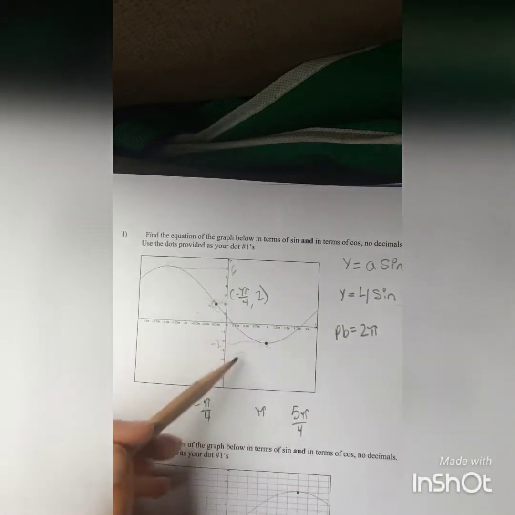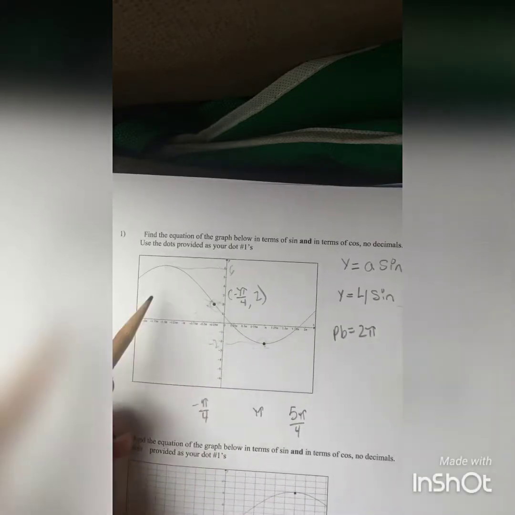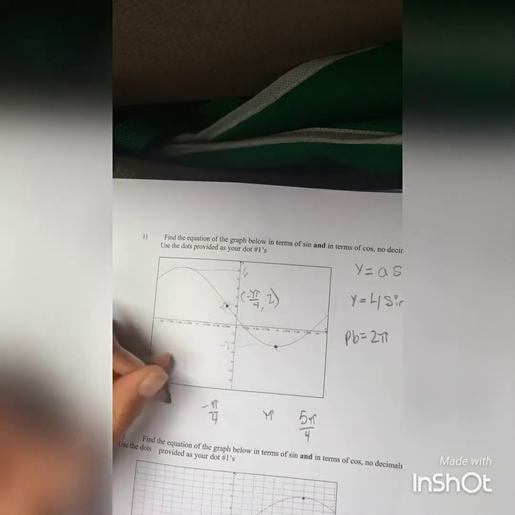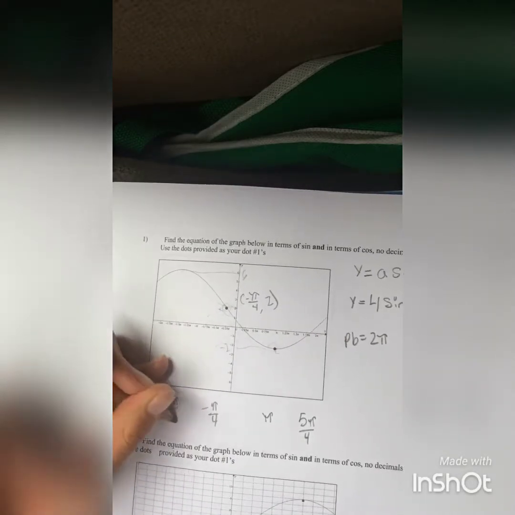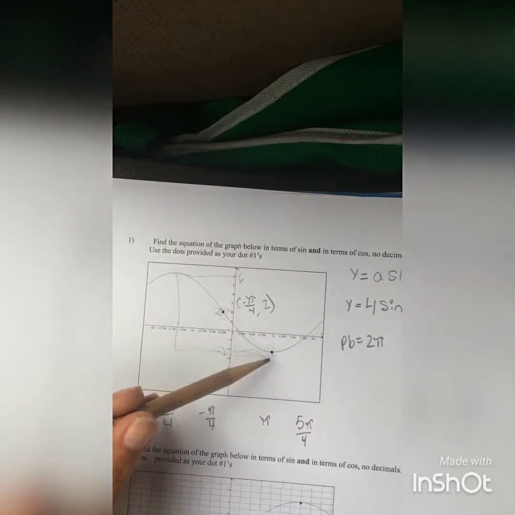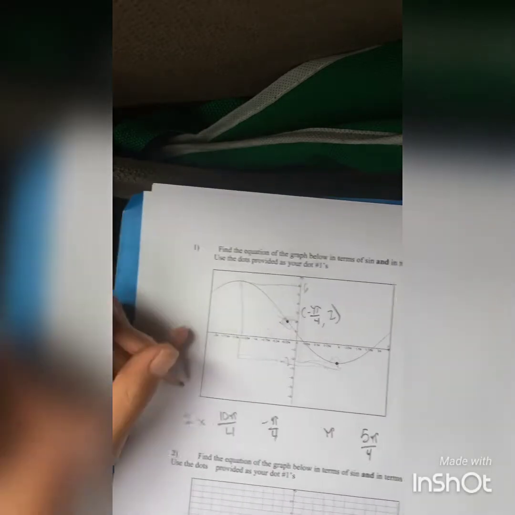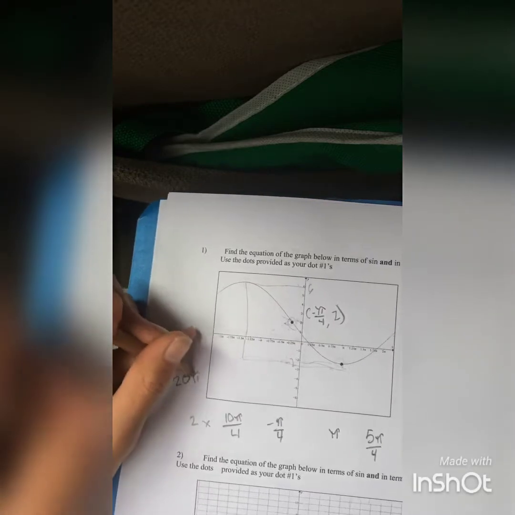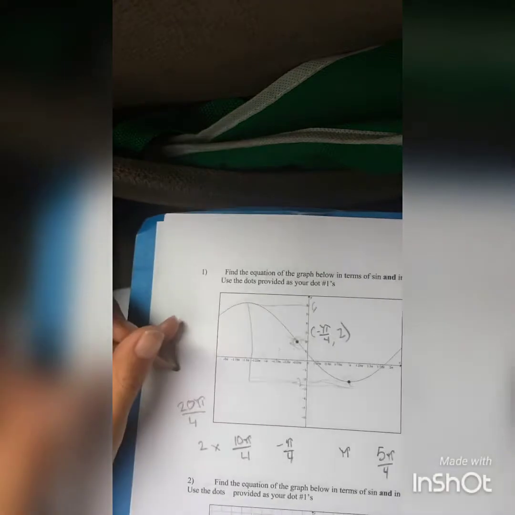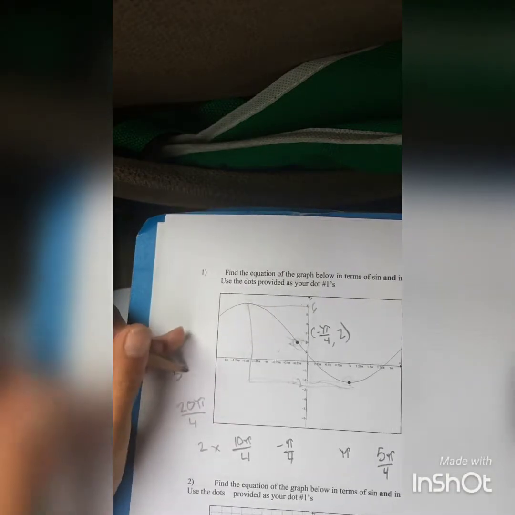And being that this is only half, this will be 10 pi over 4, this entire distance. And being that this is only half a cycle of the graph, then we will have to times it by 2, which will leave us with 20 pi over 4, which gives us 5 pi.